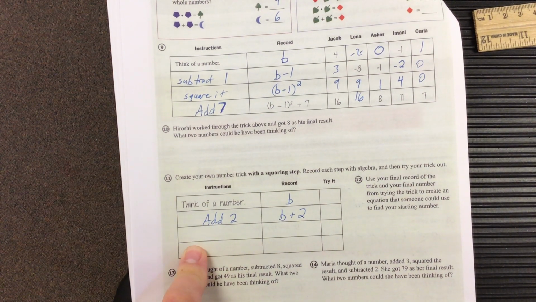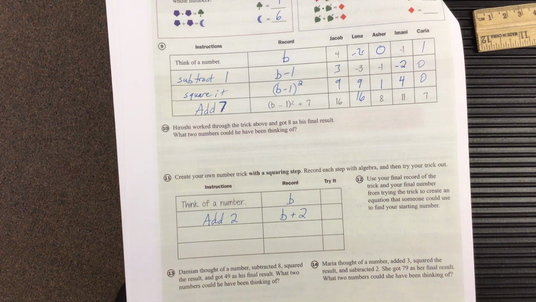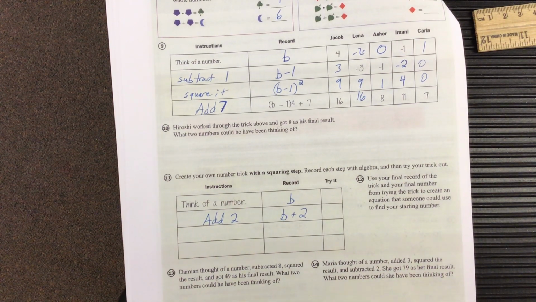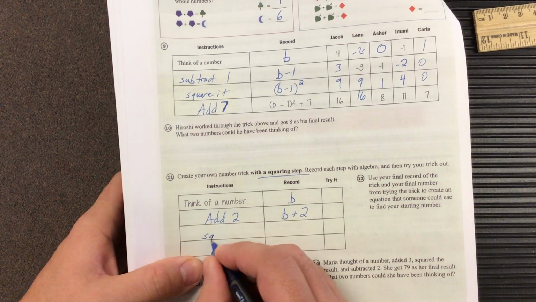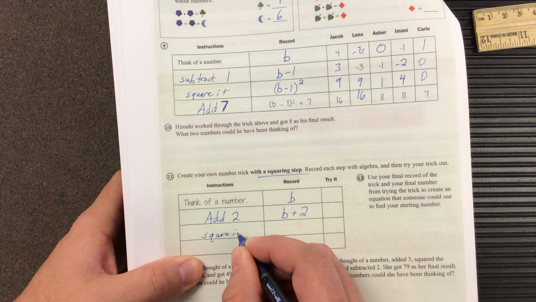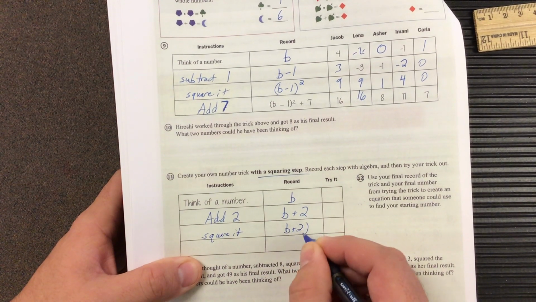Multiply 5. What? Divide 8. Ooh, that's gonna be messy. Square it. Multiply. Square it. Well, it does say we have to have a squaring step. Now's the time. Why can't you do that last? Because it's gonna be more complicated. And then add 9. Oh my goodness.